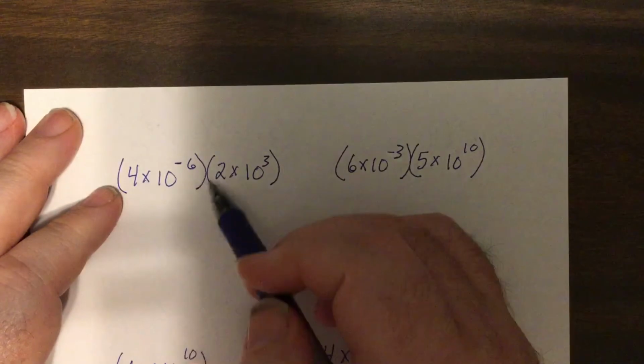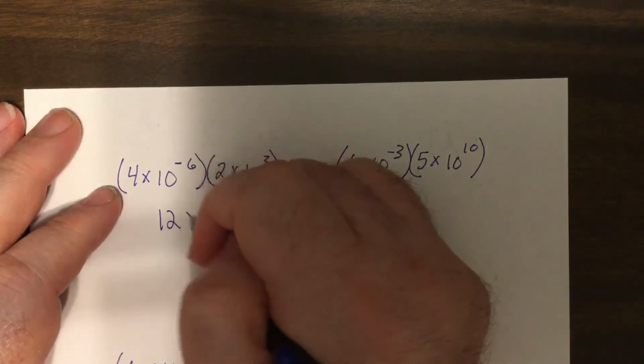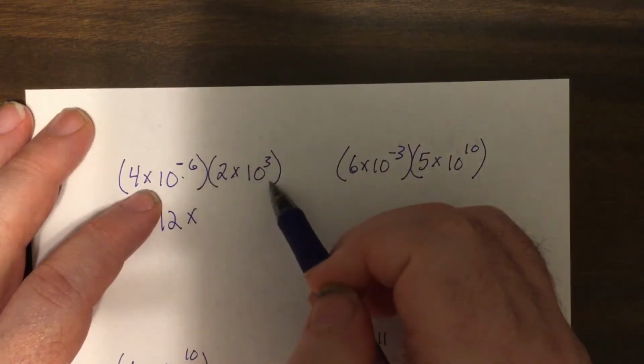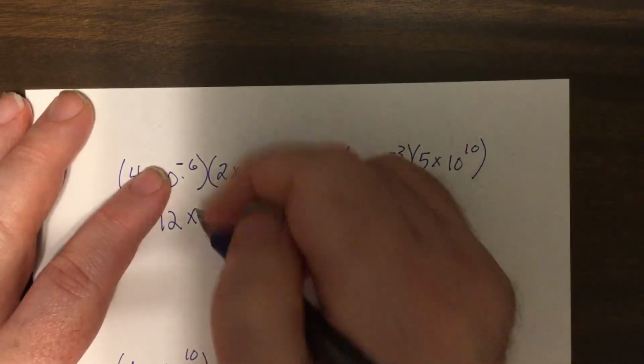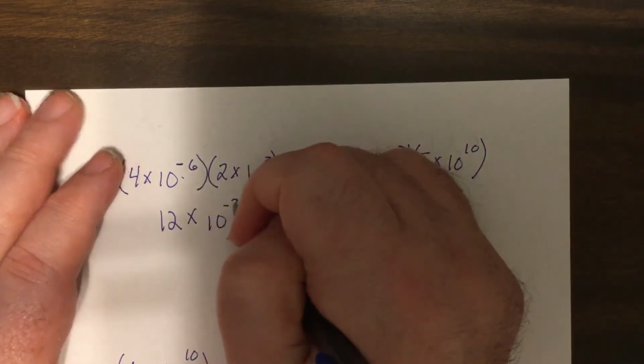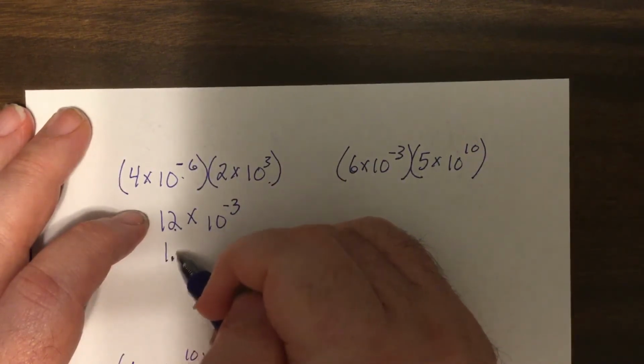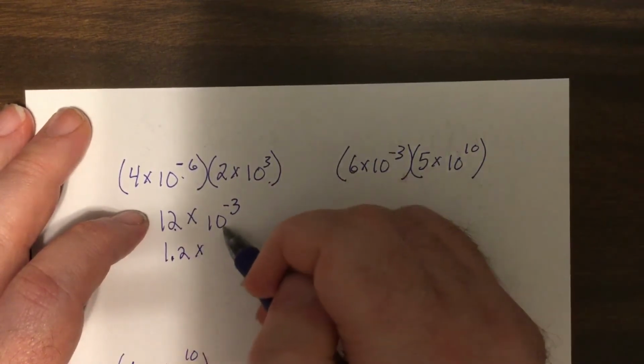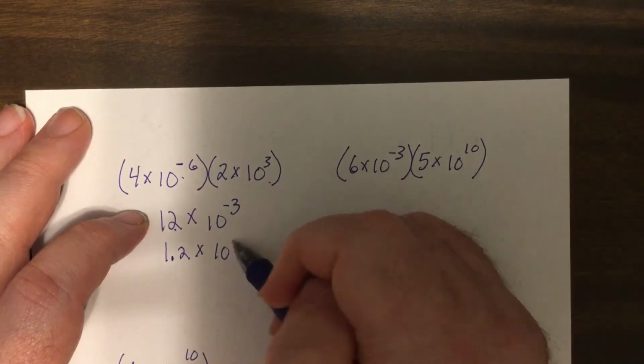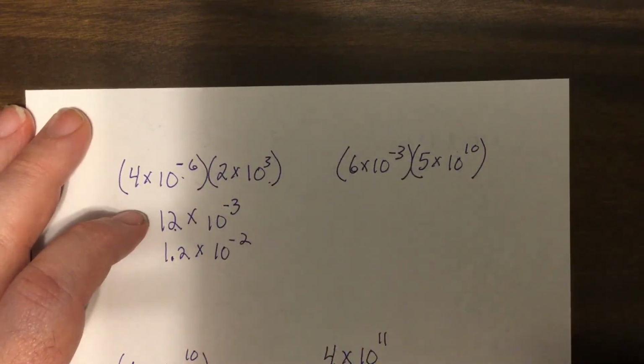Okay, so 4 times 2 is 12. Times, when you multiply two things with the same base, you add, so that would be 10 to the negative 3. But again, this is bigger than 10, so I divide by a 10. So this goes up 1 to balance it out.